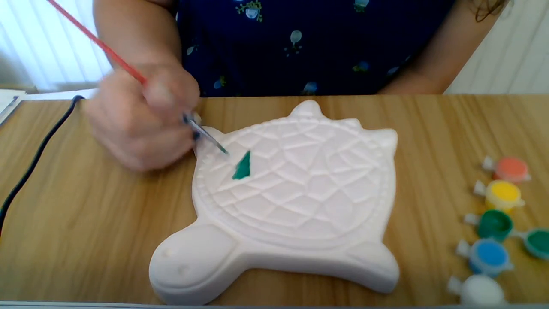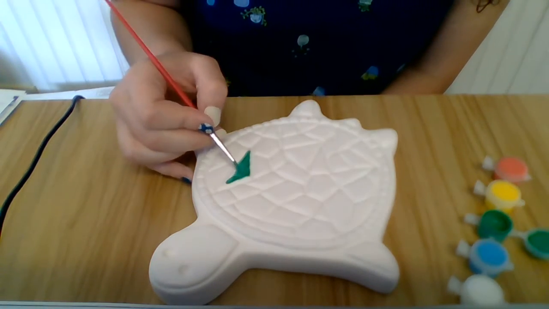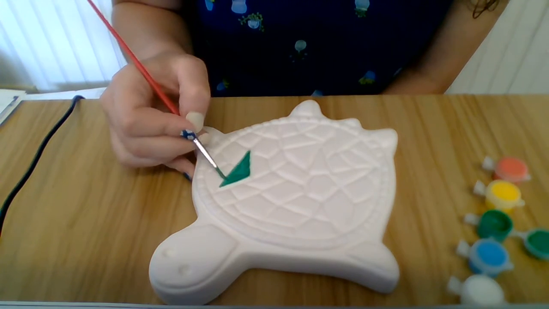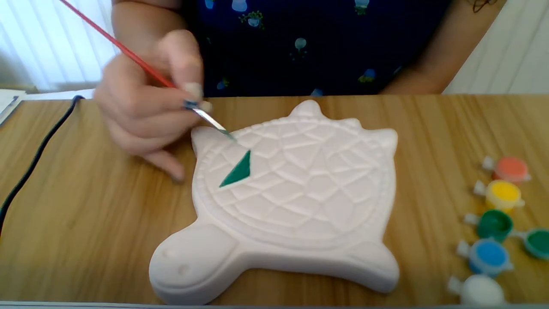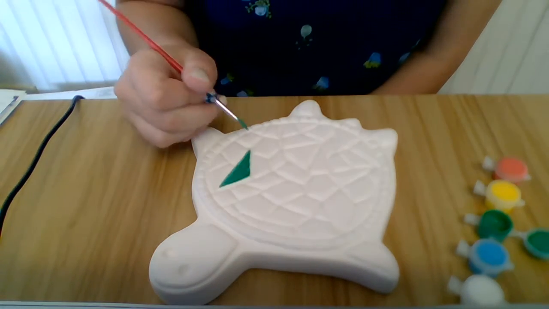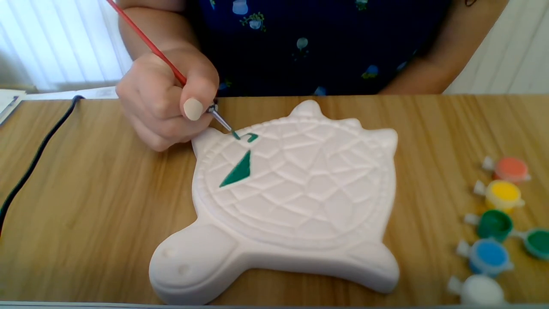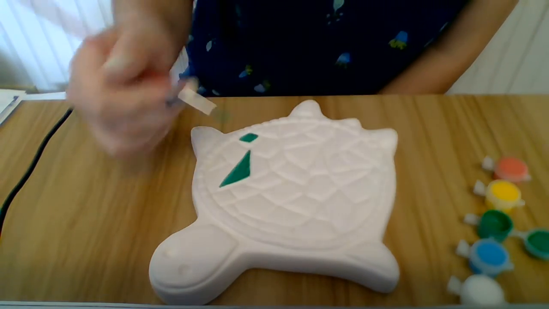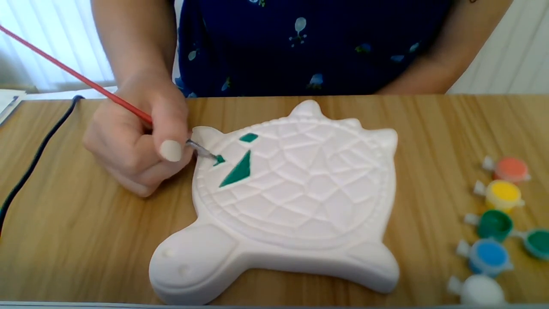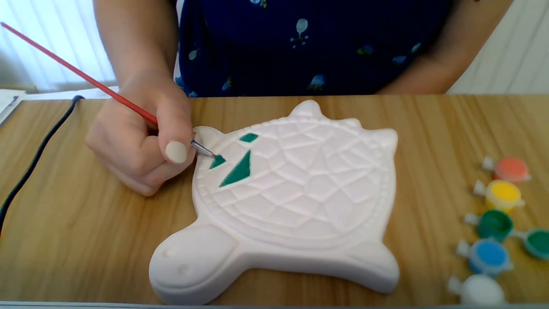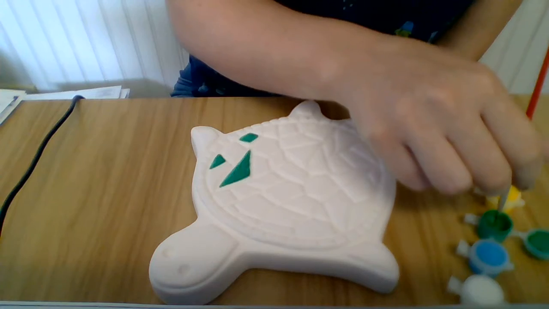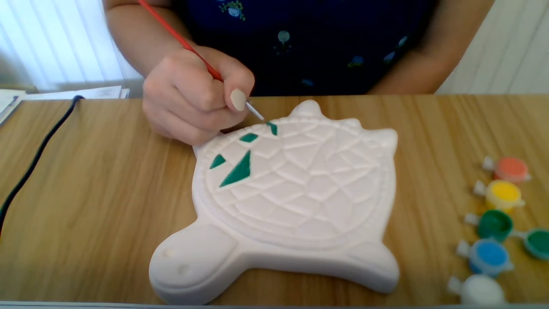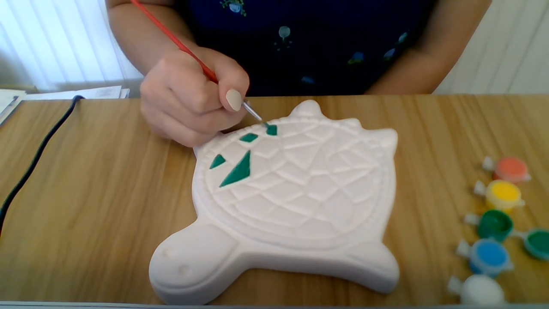You can use as many colors as you would like, do whatever pattern you would like, and we're just going to keep painting this until it looks like how we want it. And you don't have to do anything else to your turtle shell. Once you get it all painted, you're going to let it dry, and then once the paint is dried, you and your family can go place it somewhere outside that you would like. If you have a garden, that would be perfect for it.